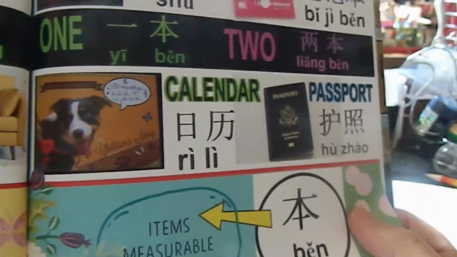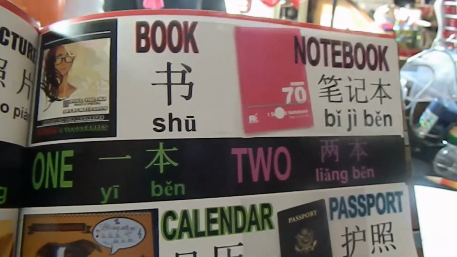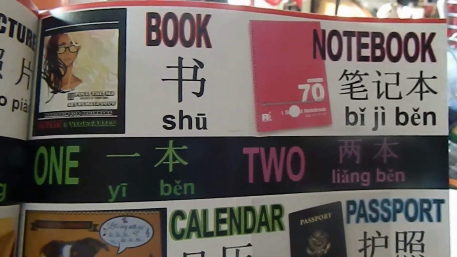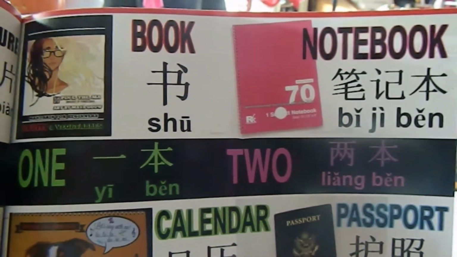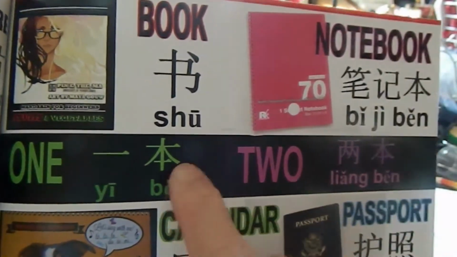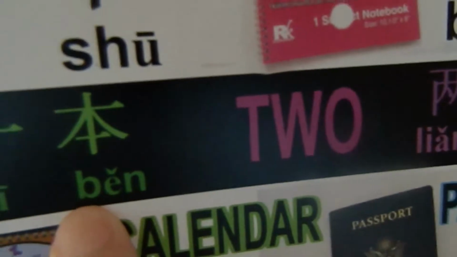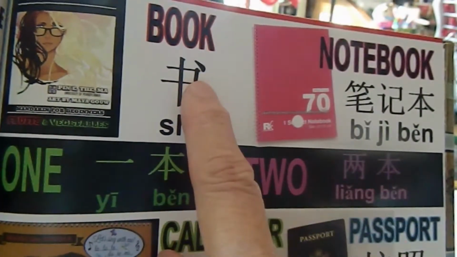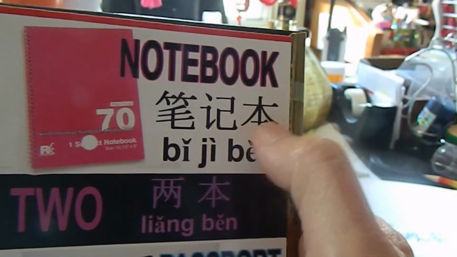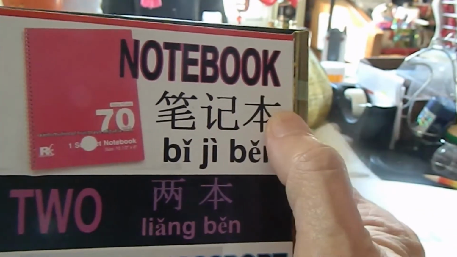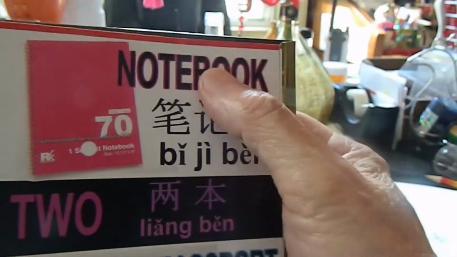Now the next thing is books. Who doesn't love books? I love books. All my home is full of books. Now book is called 书. How do you say one book? For book we use 本. Remember this B sounds like P with no air. 一本书, 两本书. Now notebook we call 笔记本. 一本笔记本. You see there's another 本 in there too. 两本笔记本, 2 notebooks.